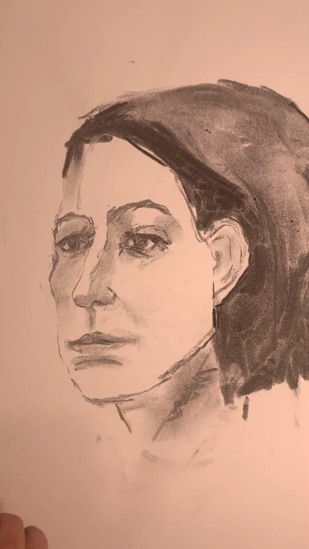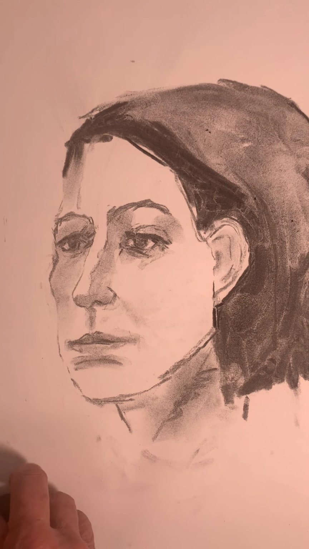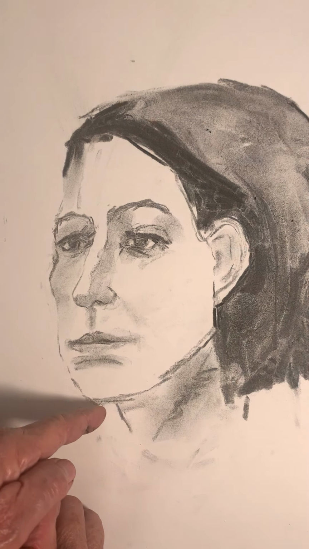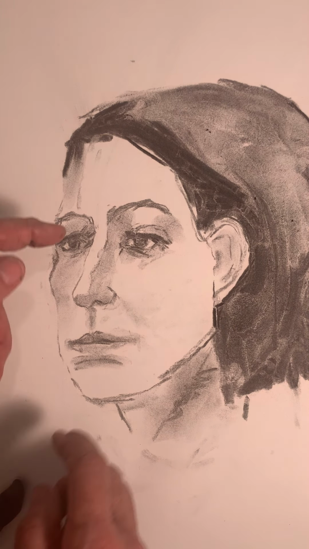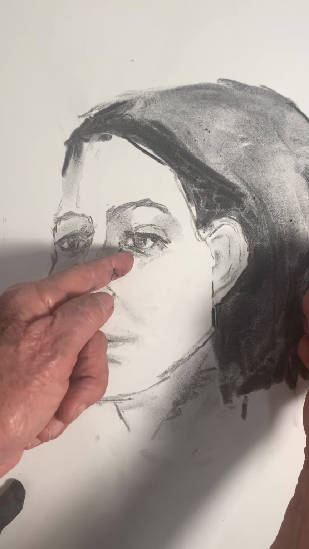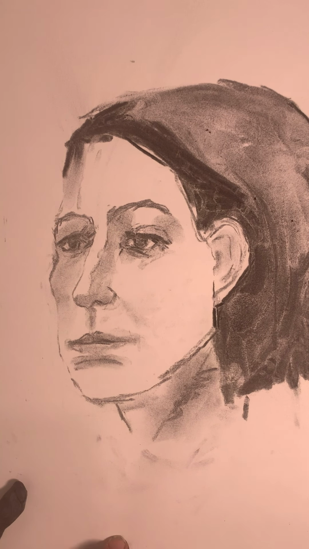But that's your basic way to start, with a midline going down the face. Figure out what's a line connecting the eyes. Don't make this too big. Make this big enough, and don't go too dark too fast.